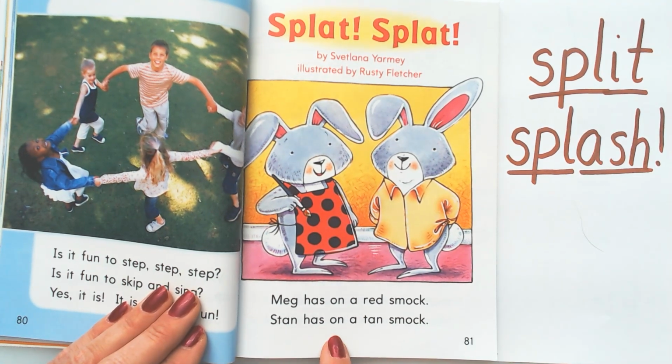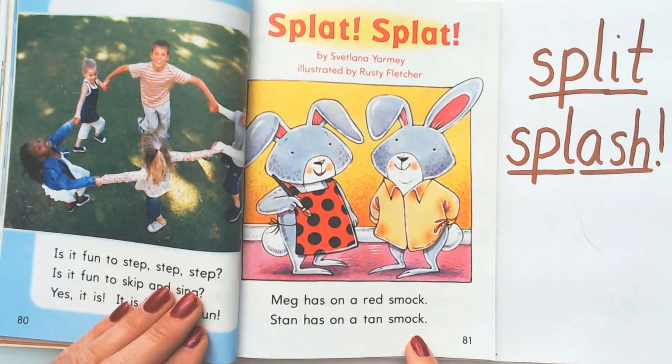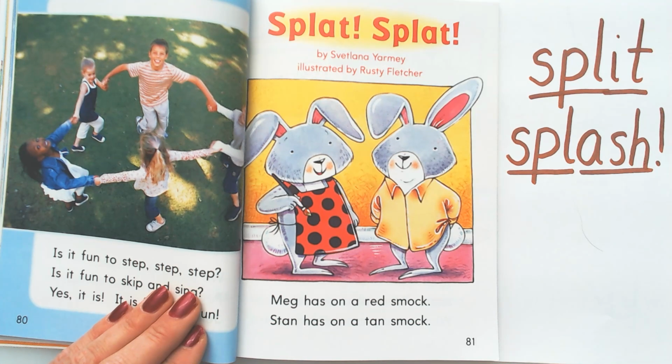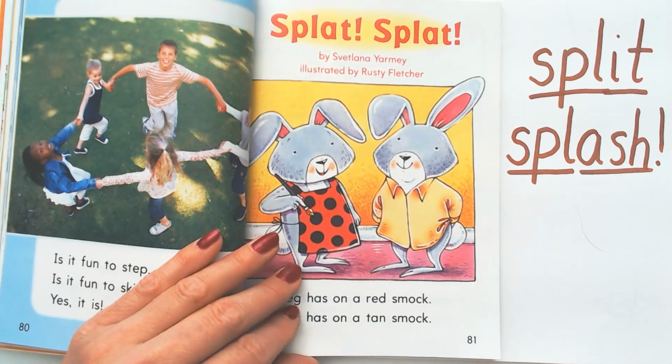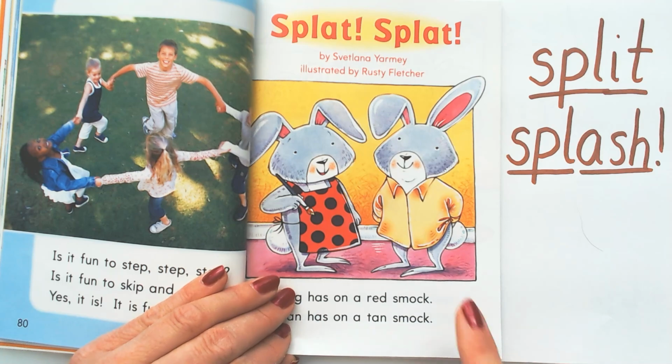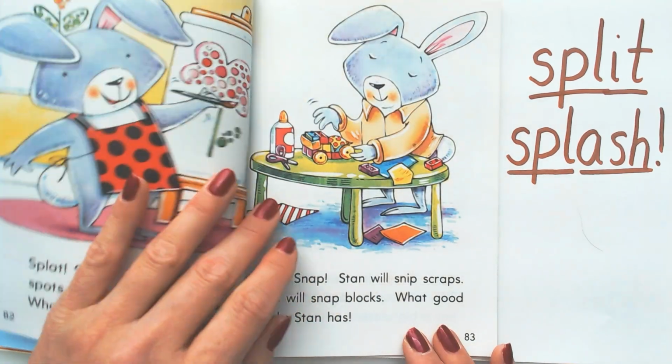Stan has on a tan smock. His smock looks like a shirt. And sometimes the teacher will say, okay, everyone has to bring their old beat up shirt from home to wear as your smock because the teacher can't afford to buy real smocks and she doesn't want them to get their good clothes dirty.